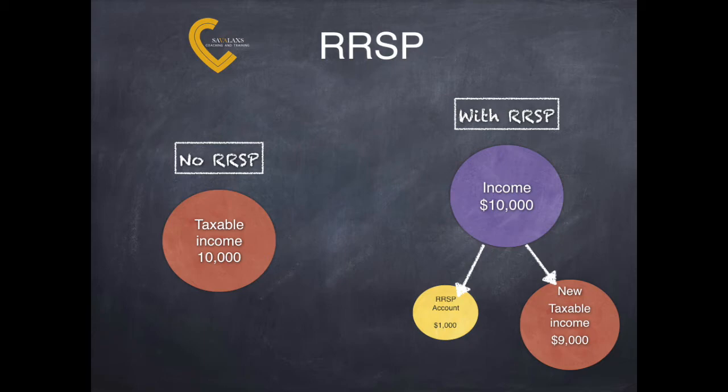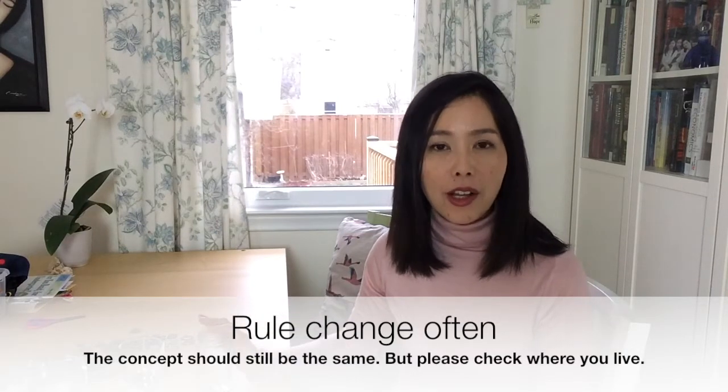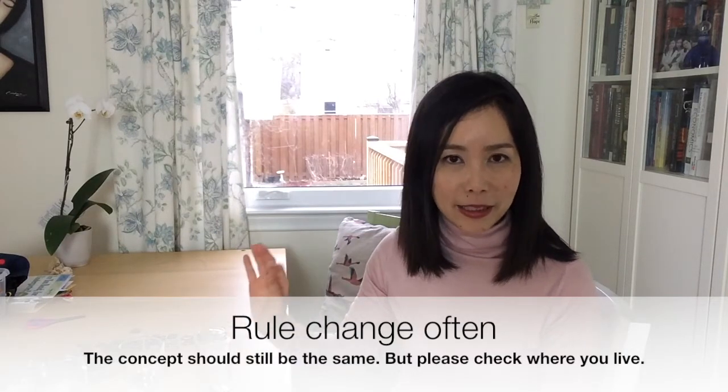But the catch is when you reach a certain age, like 60, 65, you will be forced to take the money out of this account. And if at that time you earn much more than when you put your money in, that money will be taxable.